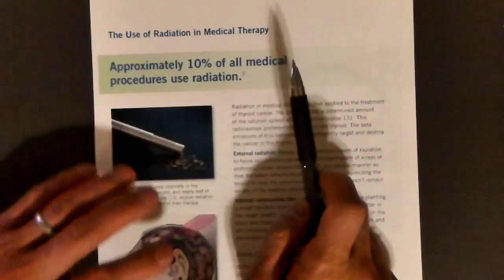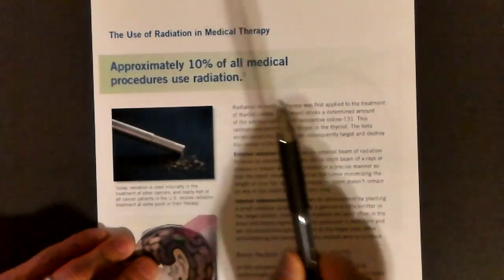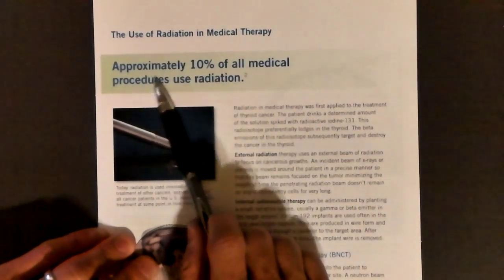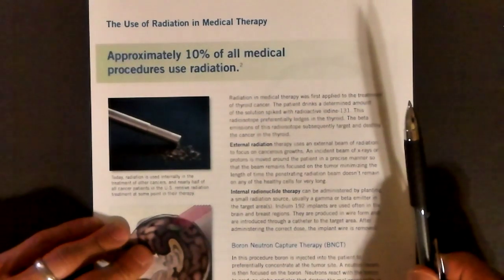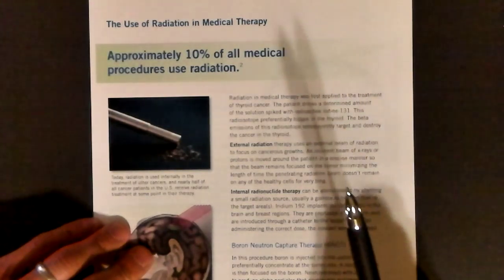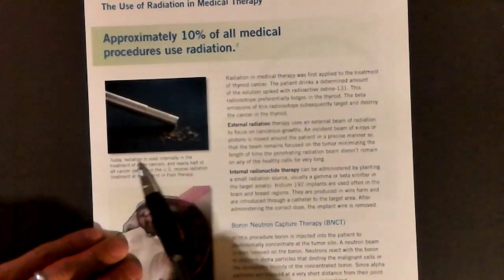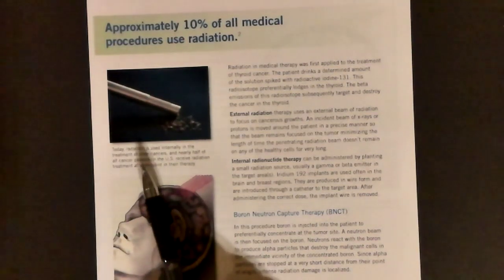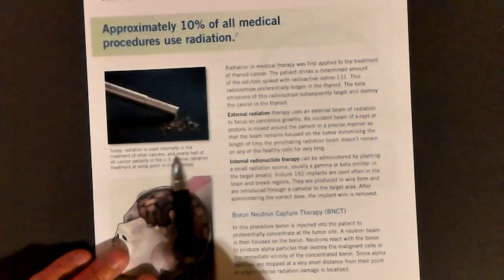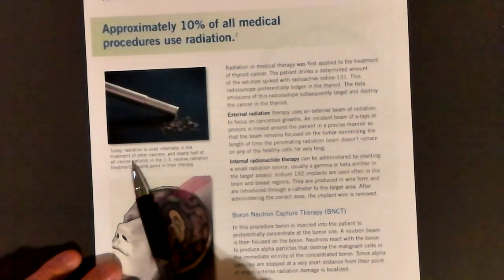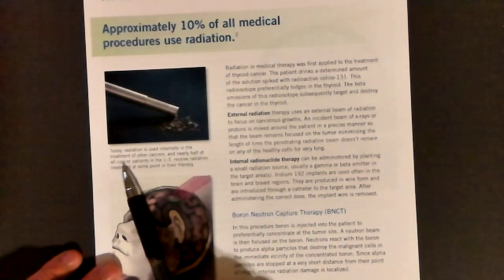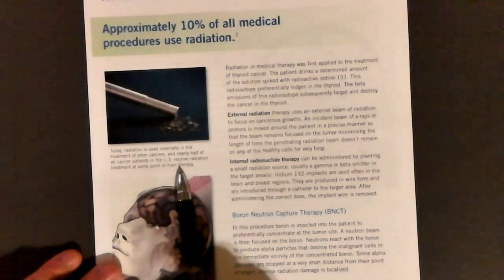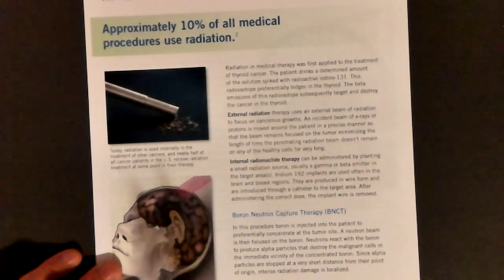Okay, now we can also talk about therapy, the use of radiation in therapy, and approximately 10% of all medical procedures use radiation. Okay, here's just a fact here. Today, radiation is used internally in the treatment of other cancers, and nearly half of all cancer patients in the U.S. receive radiation therapy at some point in their therapy.